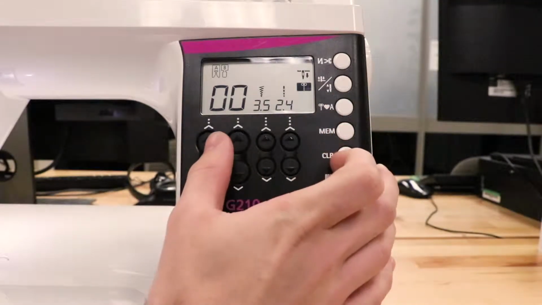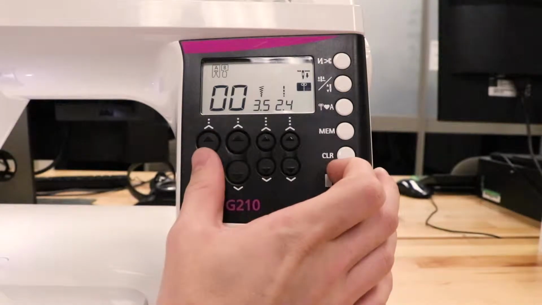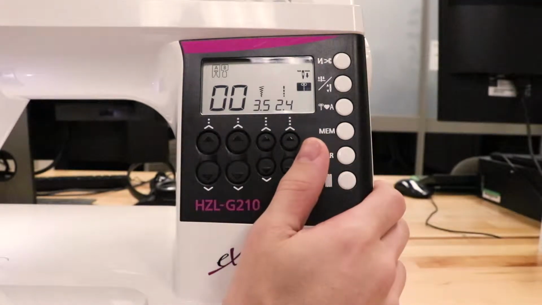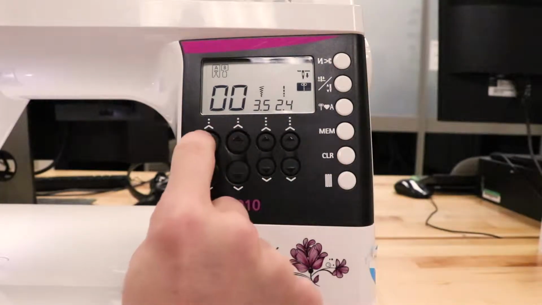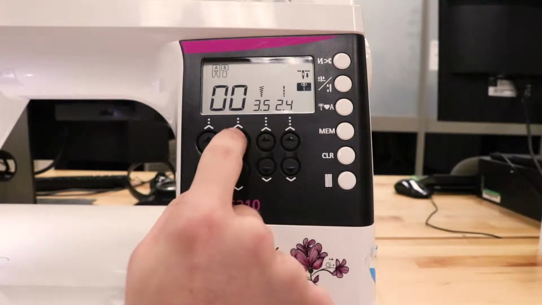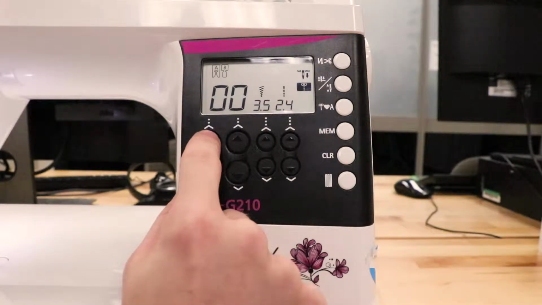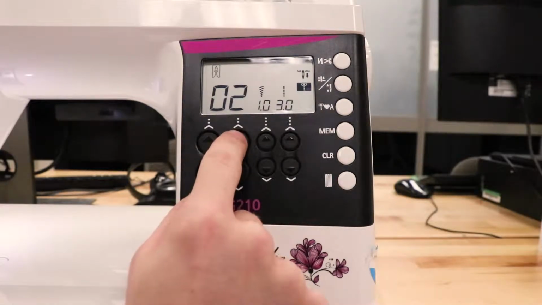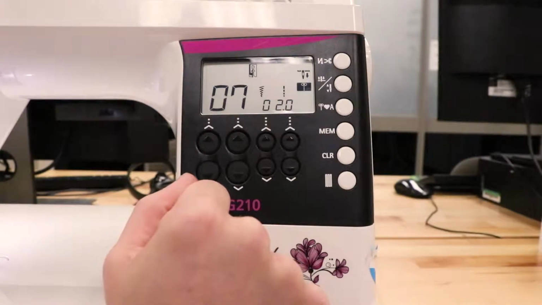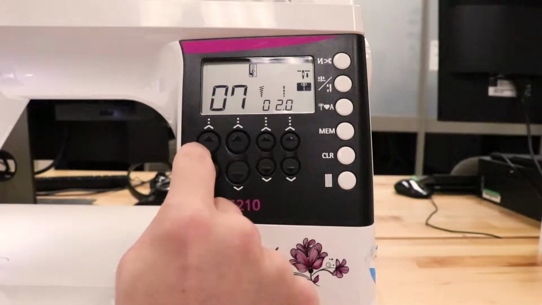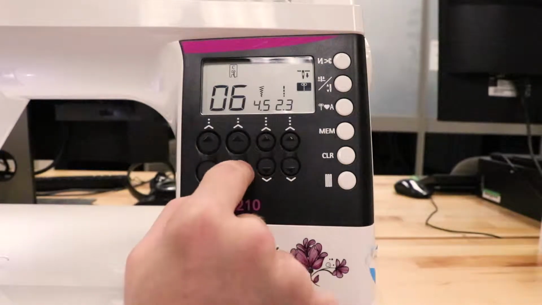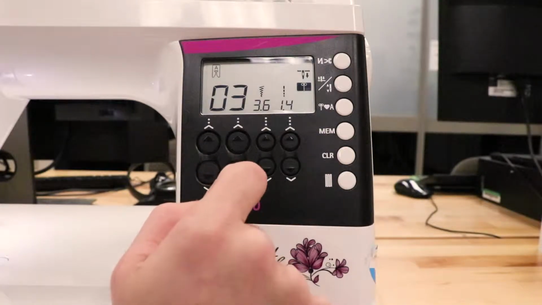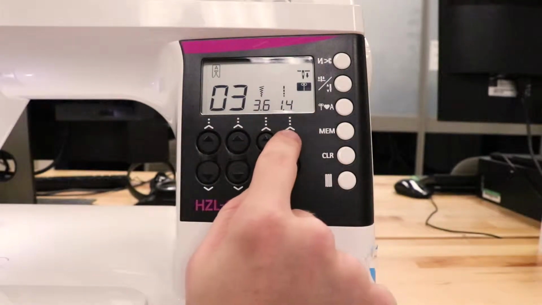So in stitch mode, let's say that our diagram shows our straight stitch as 07. So we'll change this to 0 by using the tens place, and then change this one up to 7. So now this is 07, which is the stitch that we want to use. So let's put this at 03, which is a zigzag stitch, and take a look at these buttons.